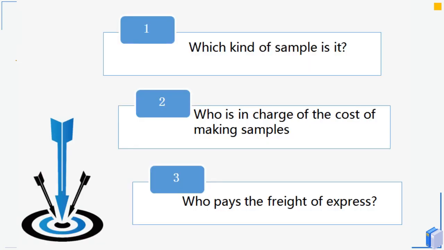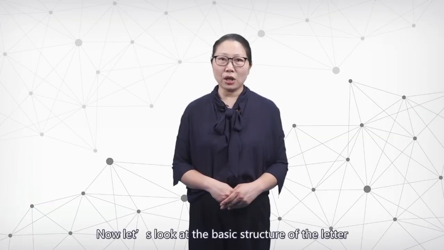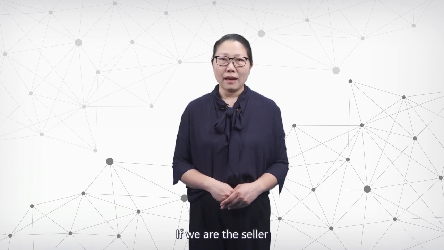Which kind of sample is it? Who is in charge of the cost of making samples? Who pays the freight of express? Now let's look at the basic structure of the letter. If we are the seller, we should adopt the following structures.